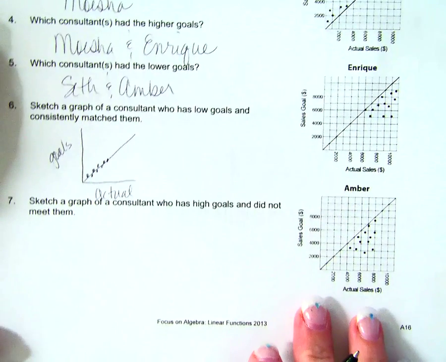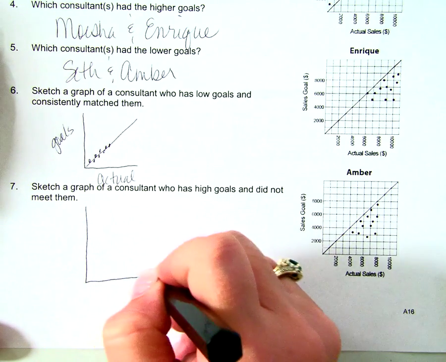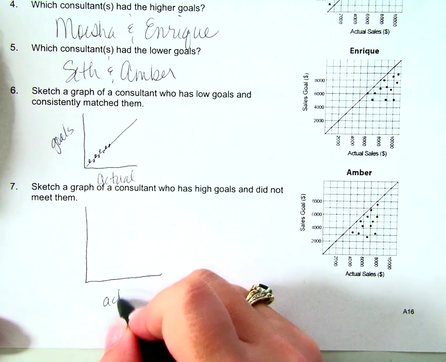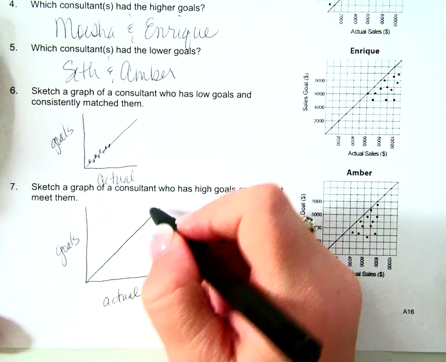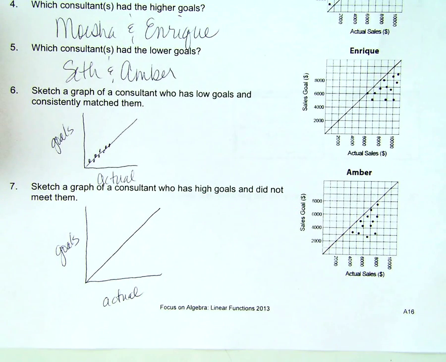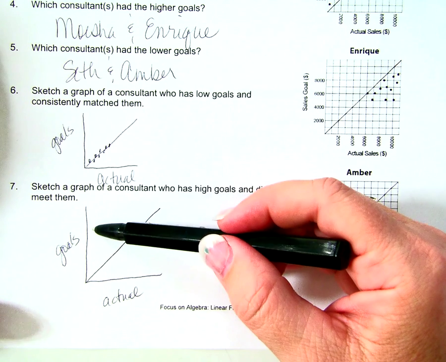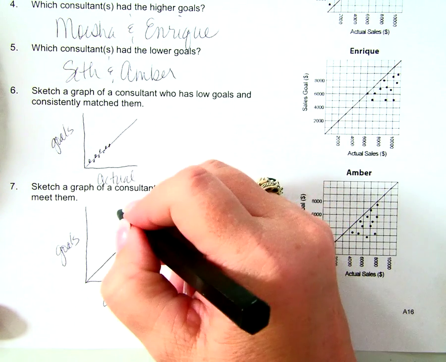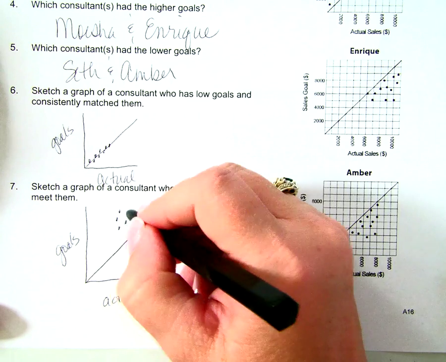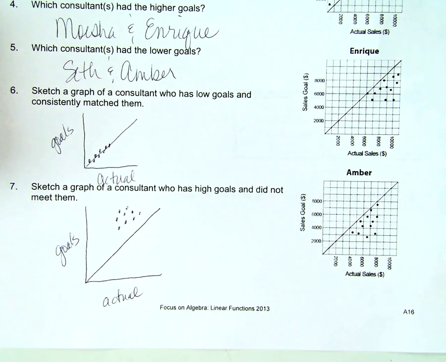Sketch a graph of the consultant who has high goals and did not meet them. High goals and did not meet them. So the goals are high up here. Where are they going to be if they didn't meet them? Above it, right? Above it. So maybe like that. Is that okay?